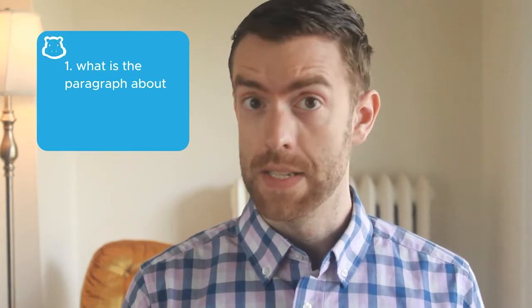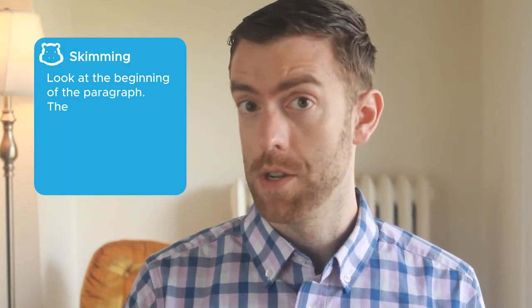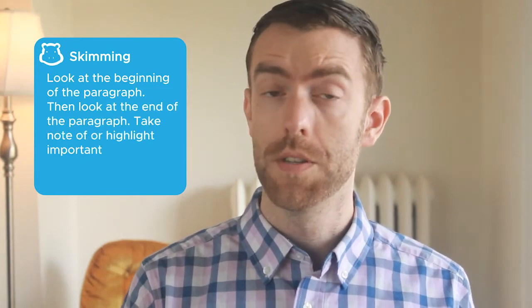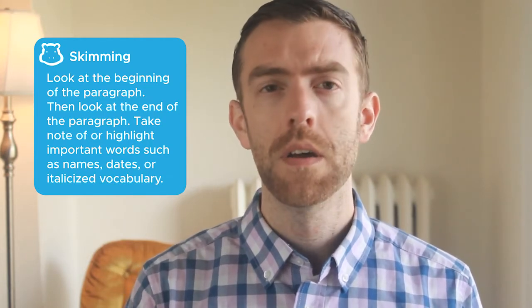First of all, when you're skimming, you want to ask yourself two questions in each paragraph. First, what is the paragraph about? And second, how is the text organized? So what do you want to look for when skimming? Look at the beginning of the paragraph, then look at the end of the paragraph. Take note of or highlight important words such as names, dates, or italicized vocabulary.